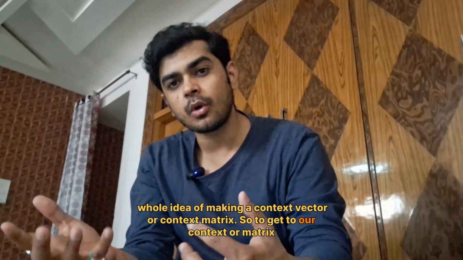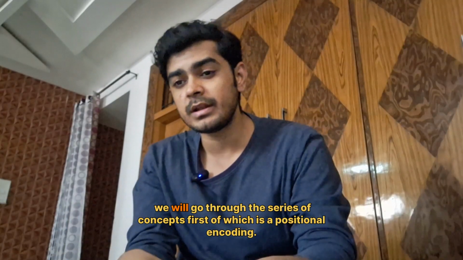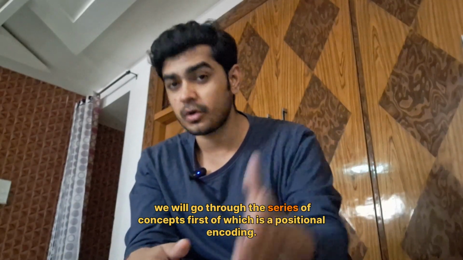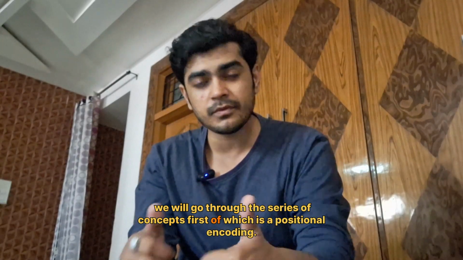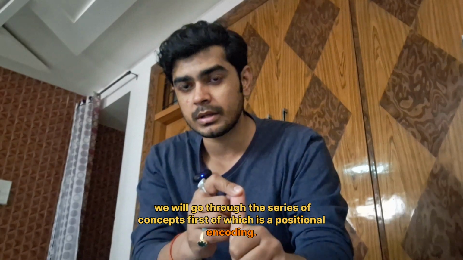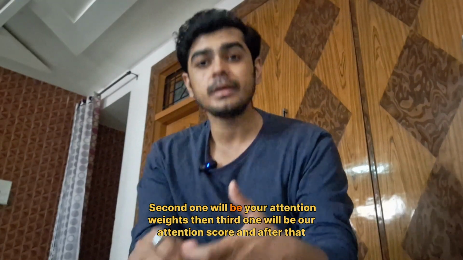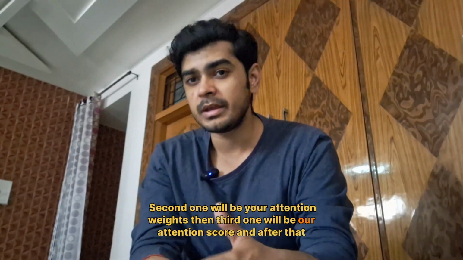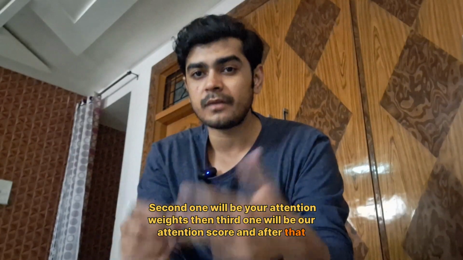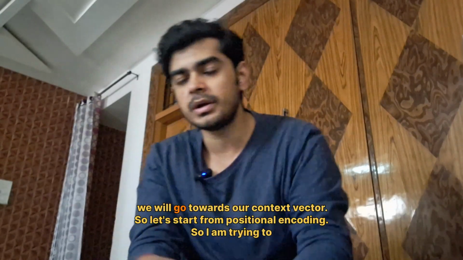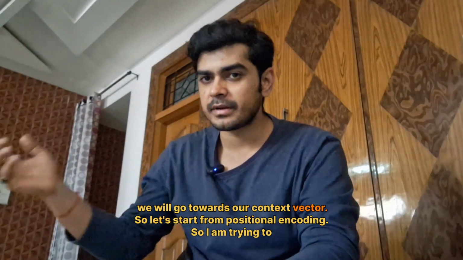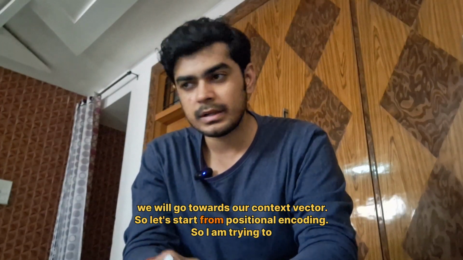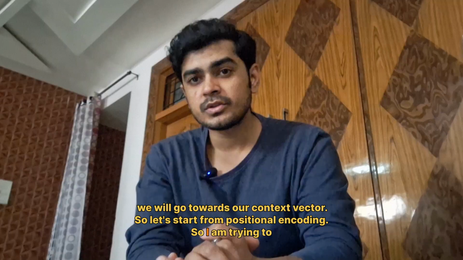So to get to our context matrix, we will go through a series of concepts. The first of which is positional encoding. The second one will be attention weights. Then the third one will be our attention score, and after that we will go towards our context vector. So let's start from positional encoding.